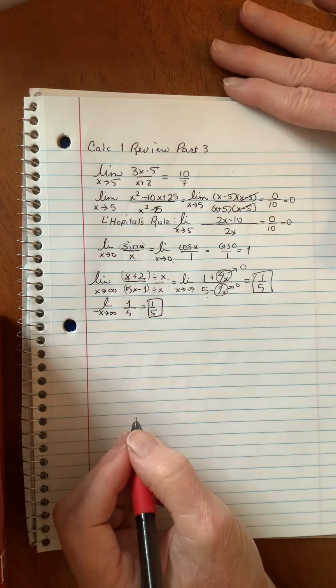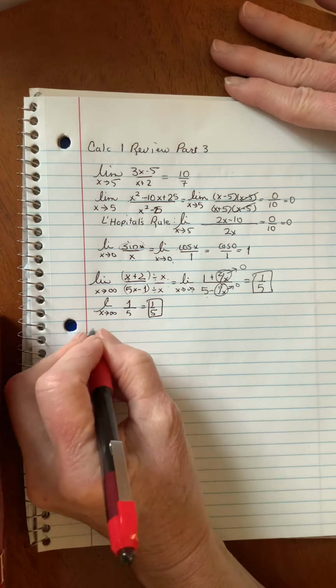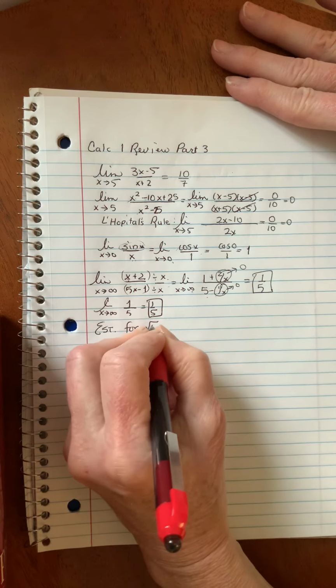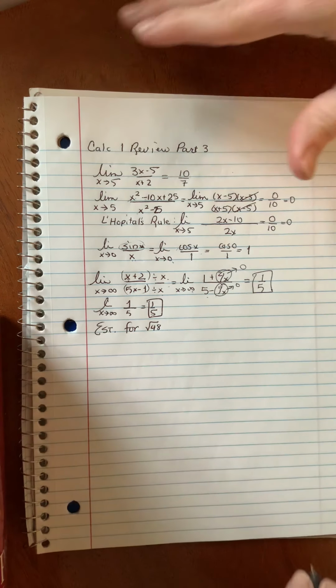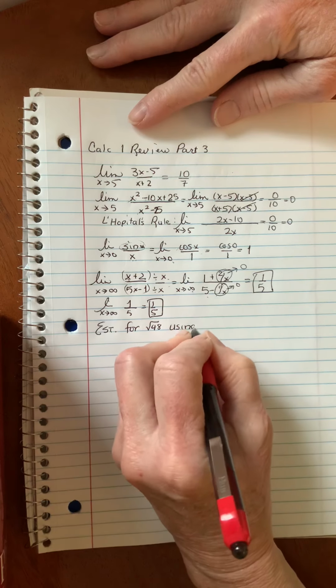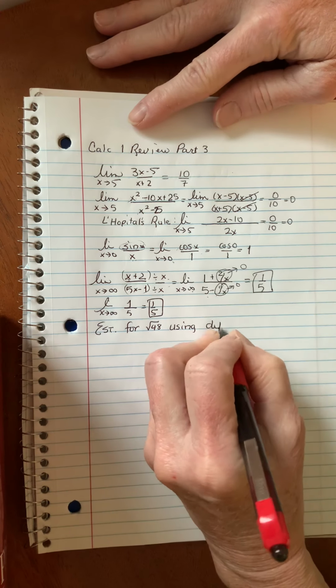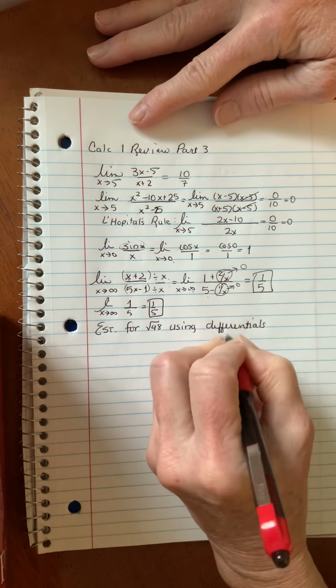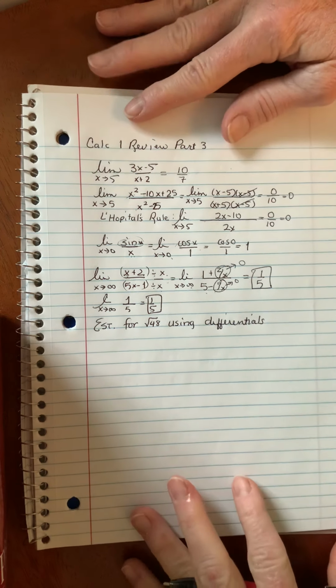Now, I'm going to change gears a little bit. Let's find an estimate for the square root of 48. This is using differentials. This is kind of a nice scenario, and you have to use it in other calculus classes as well.